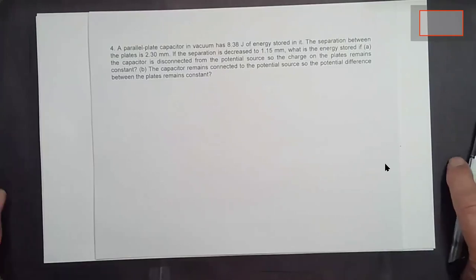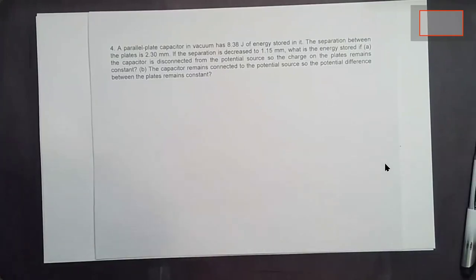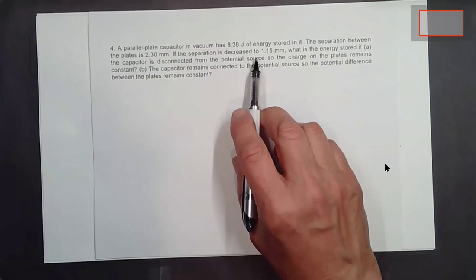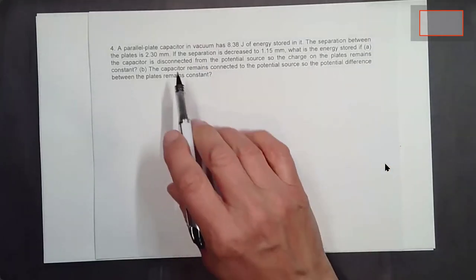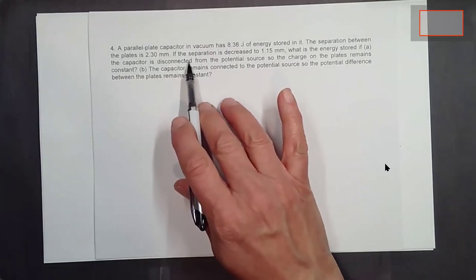More energy here. We have a parallel plate capacitor in vacuum with 8.38 joules of energy stored in it. By the way, in the vacuum of space, there are still electric fields, and so there is energy in the vacuum of space. The separation between the plates is 2.30 millimeters.